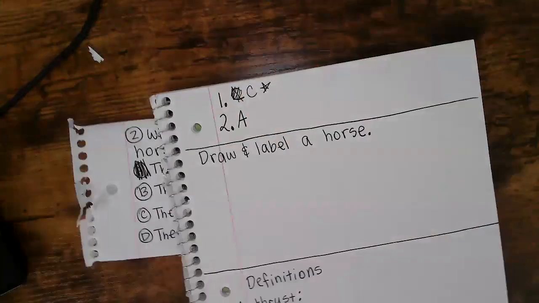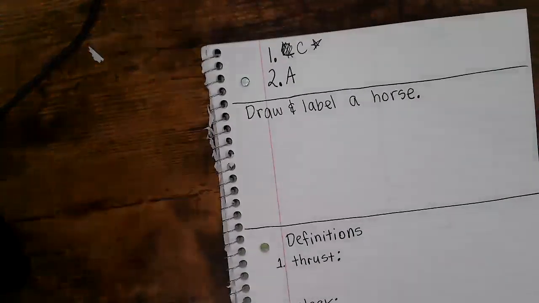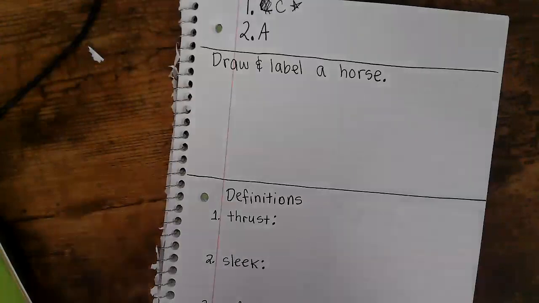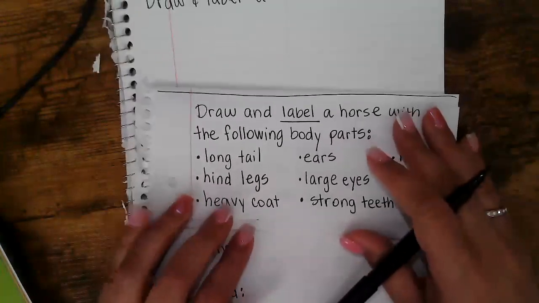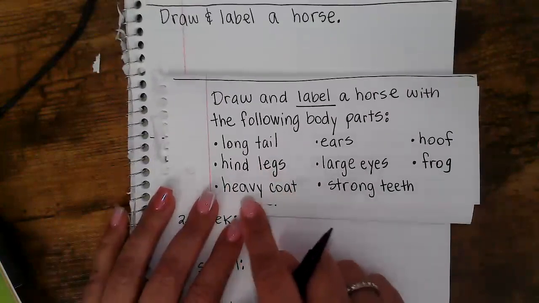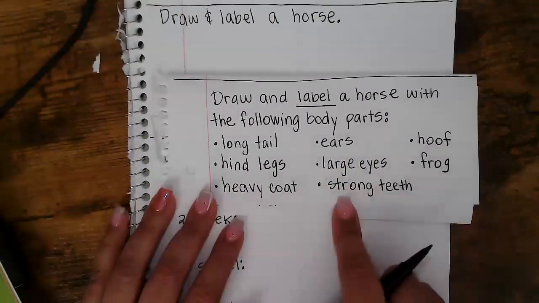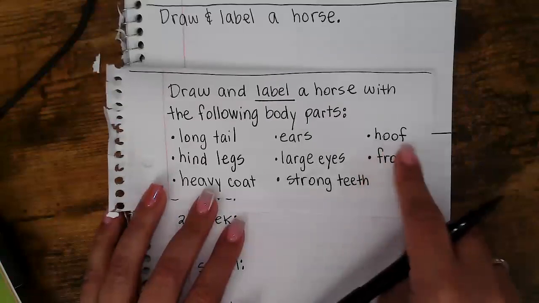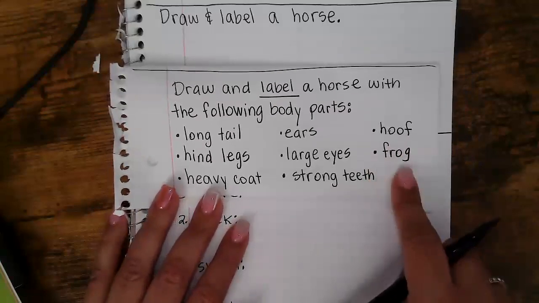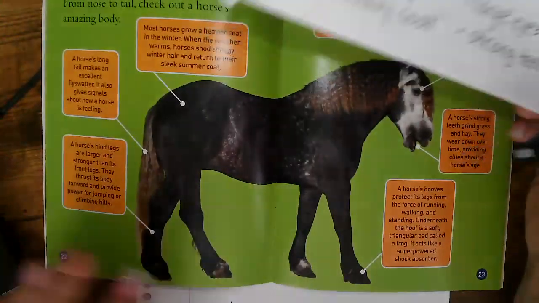Perfect. All right, so here it says draw and label a horse. So I'm going to go ahead and put this horse up here, and this is what I want you to label. I want you to label the following parts: the long tail, hind legs, heavy coat, ears, large eyes, strong teeth, hoof, and frog. Remember, the frogs are the part underneath the hoof.